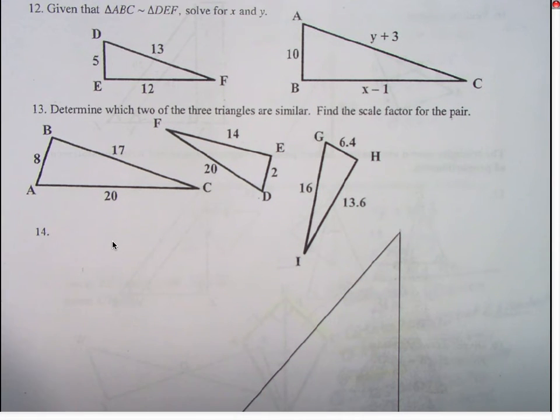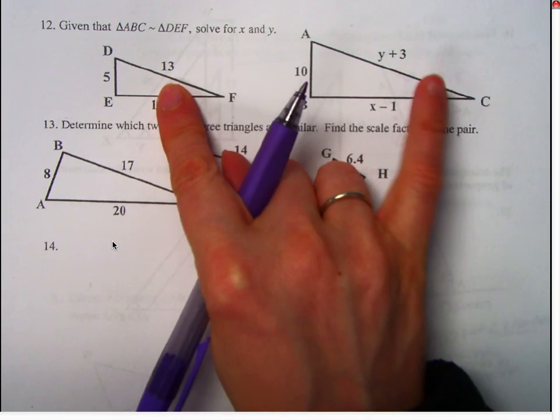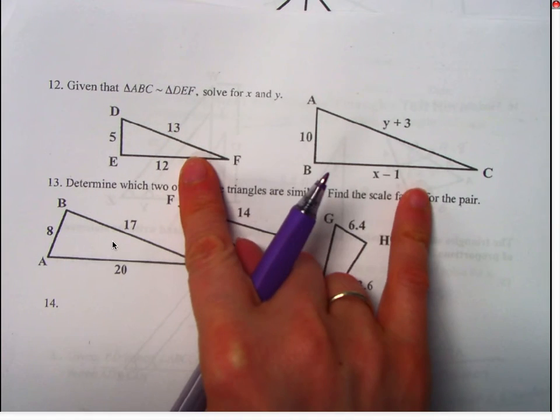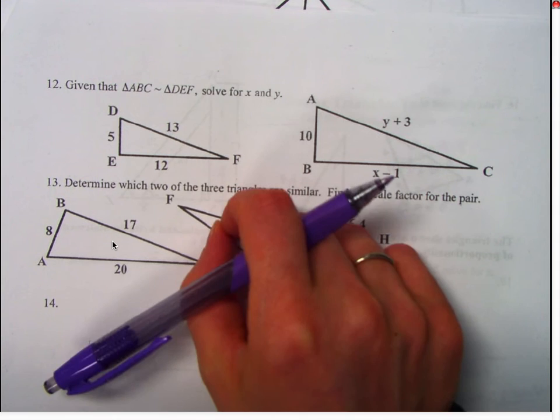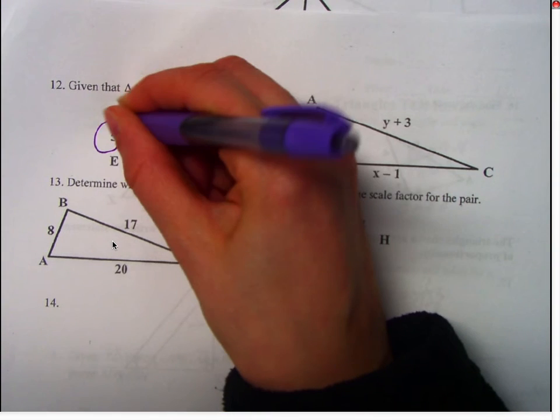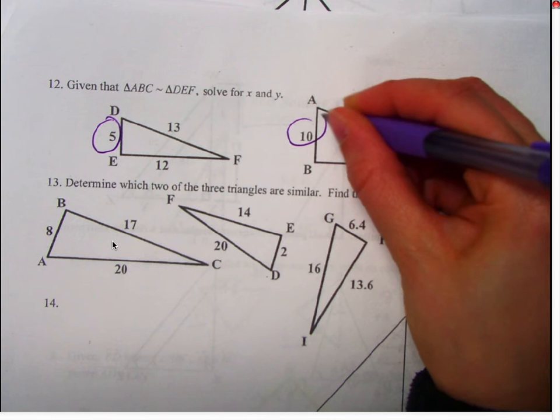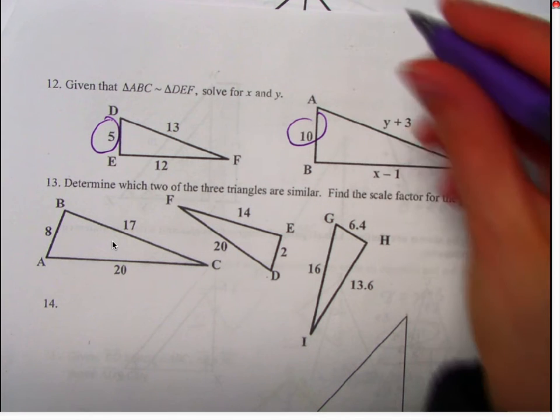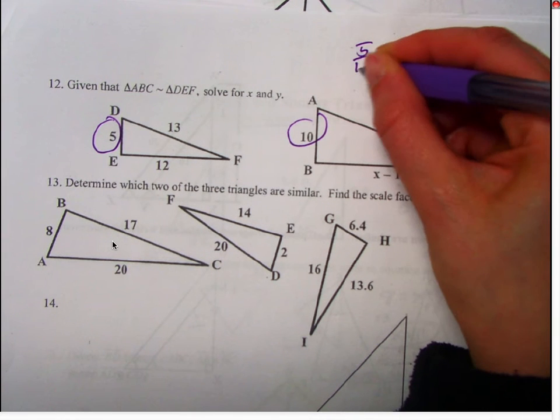Okay, we're starting some similarity, and this was a big problem that people were asking about for the proof. We need to find x and y using proportions. If we look here, 5 is on the corresponding side as 10, so we're going to say 5 over 10.